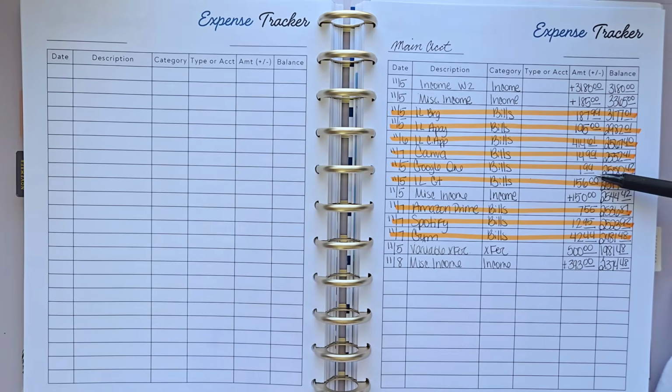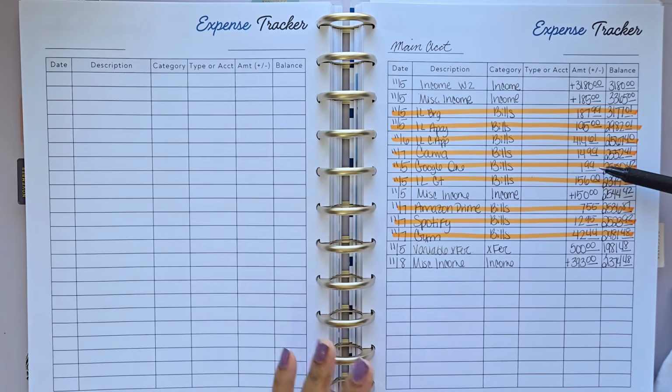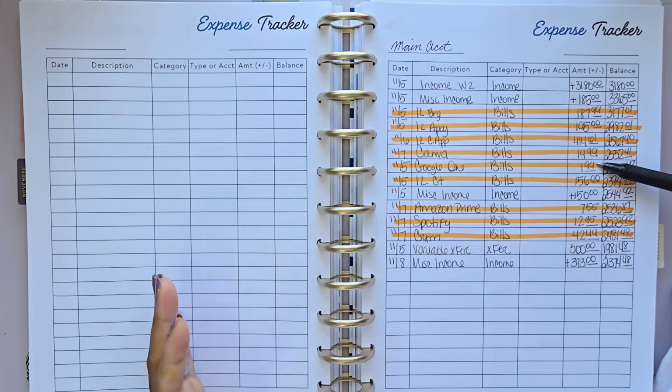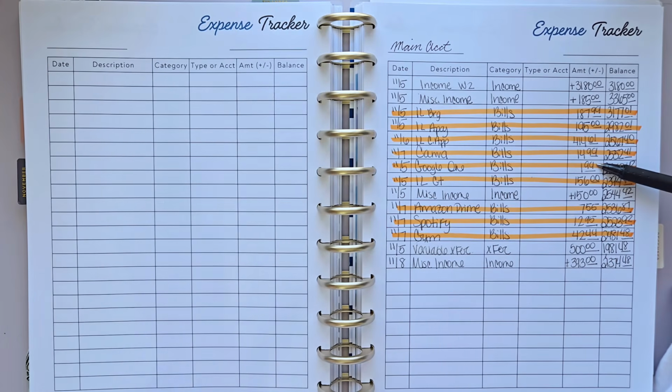I will say the benefit of using cash envelopes, whether it's digital or not, is that it really does help you separate your variable expenses from your fixed expenses. So for me, I love to see that my main account is primarily bills, because that means I am spending out of my variable account, which means I'm following my budget more than likely. Because when I'm just spending out of my main account, I tend to overspend. So I actually kind of like seeing that this is mostly bills.